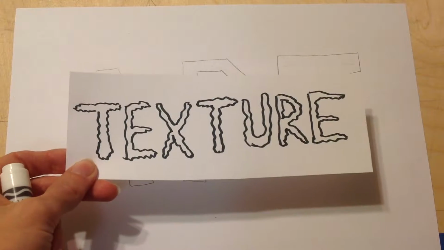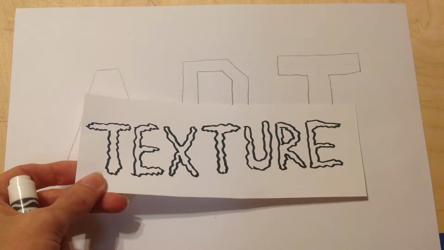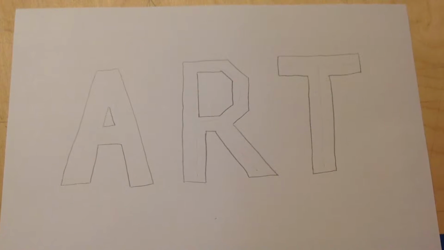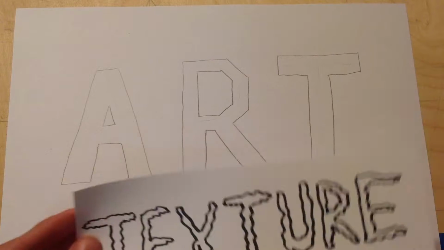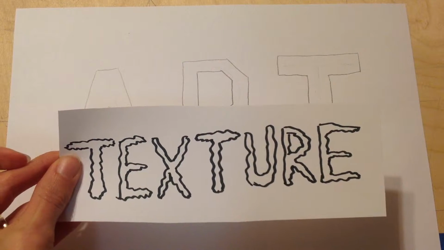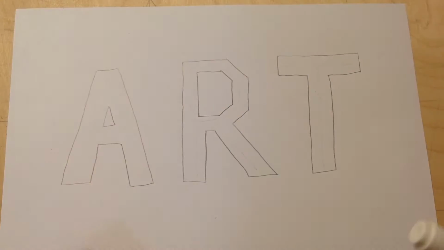What it looks like it feels that way, but it doesn't really feel that way. And there's all different kinds of textures. For example, lumpy, bumpy, soft, smooth, prickly, and you can think about what kinds of lines you can use to show those different kinds of texture.